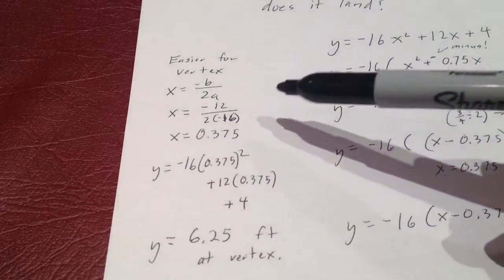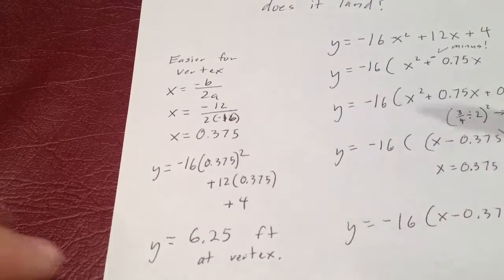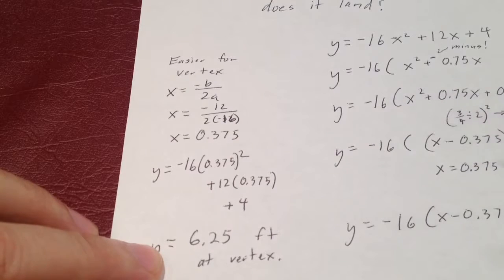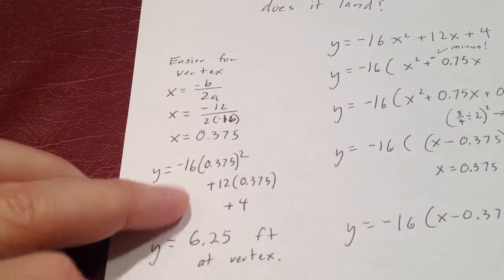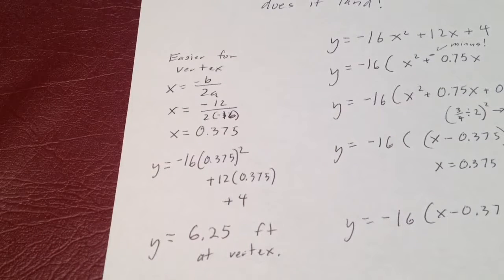We plug in our 12 and our negative 16, we get 0.375, and then I plug it back in to find the 6.25 feet at vertex. That's more than enough.